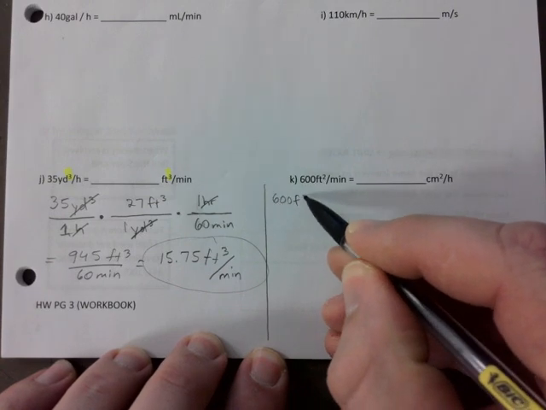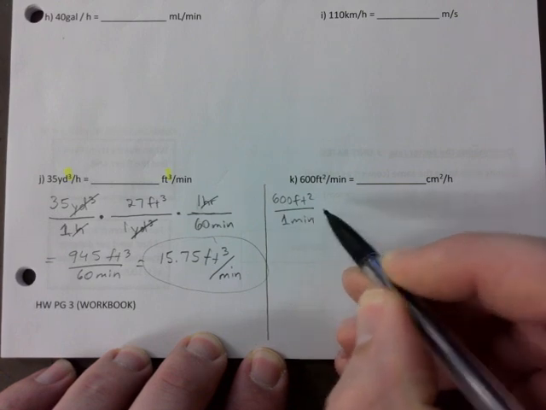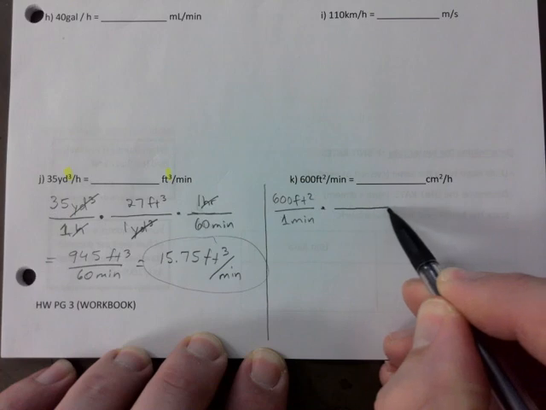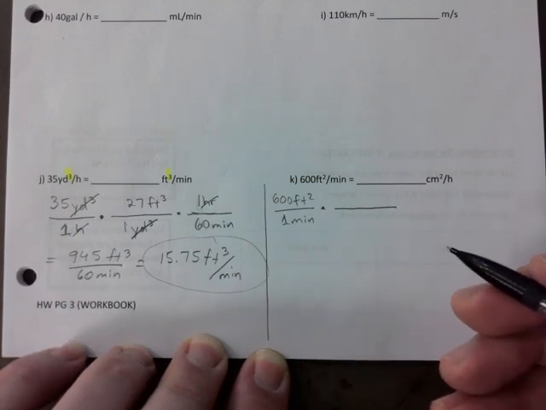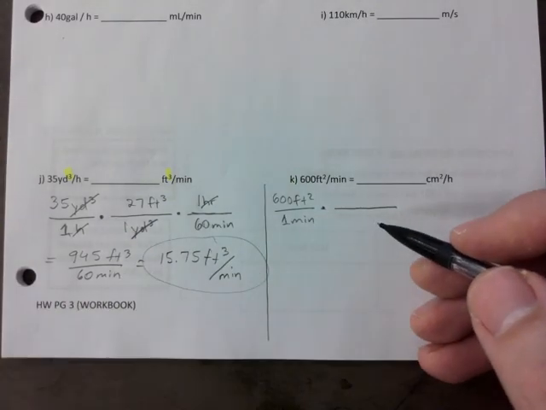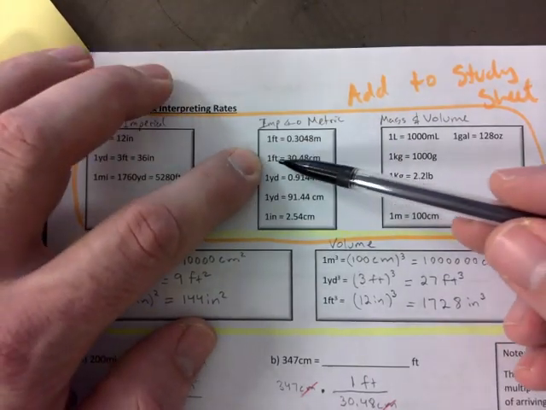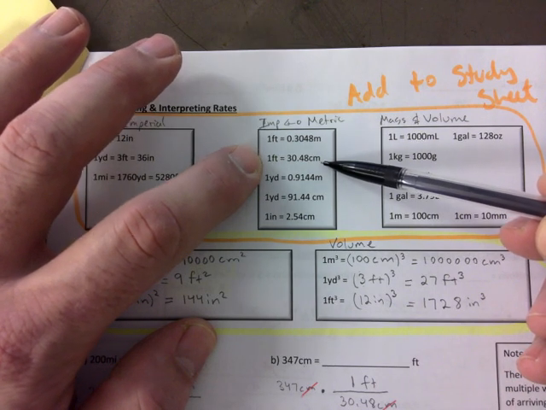600 square feet in 1 minute, and you want to turn it to square centimeters. You probably didn't have one that got you straight from one to the other. But if you looked at your conversion rates, the one that got you closest would have been 1 foot is equal to 30.48 centimeters, correct?